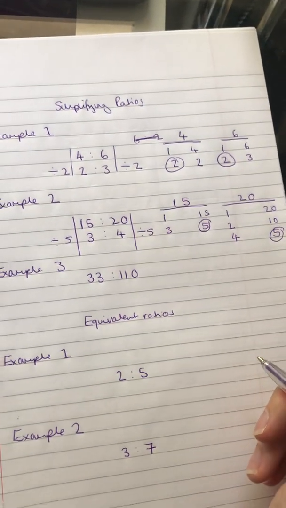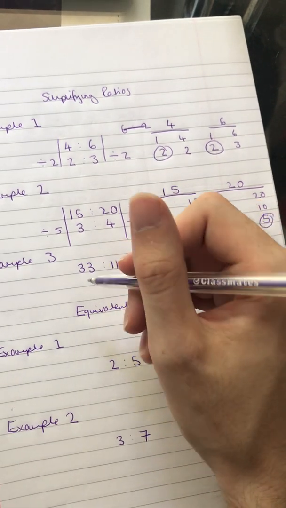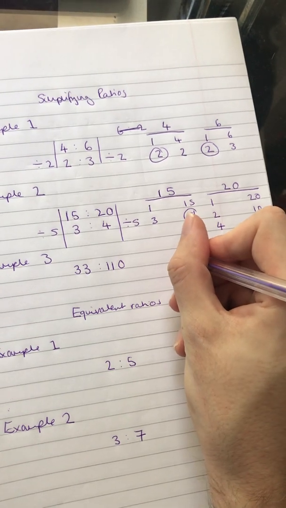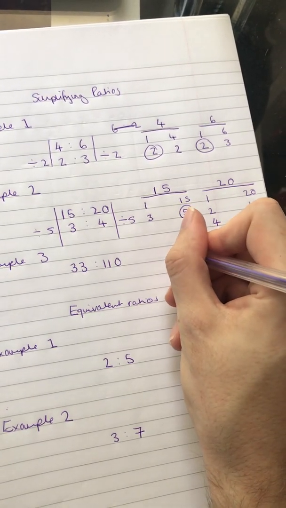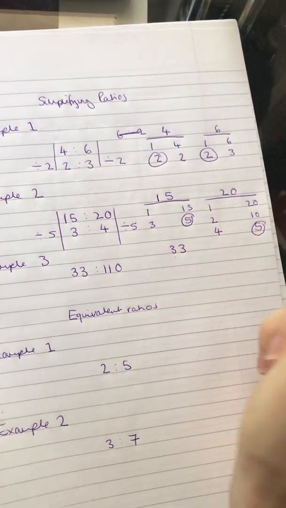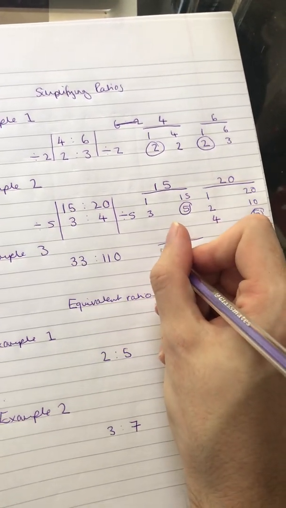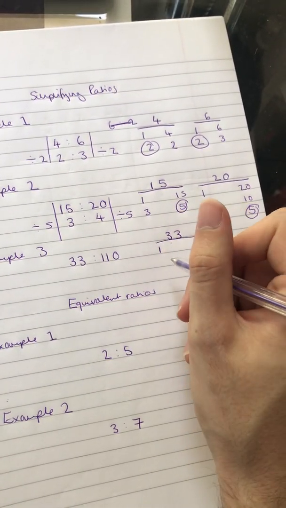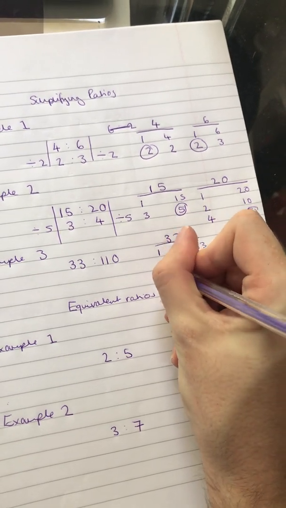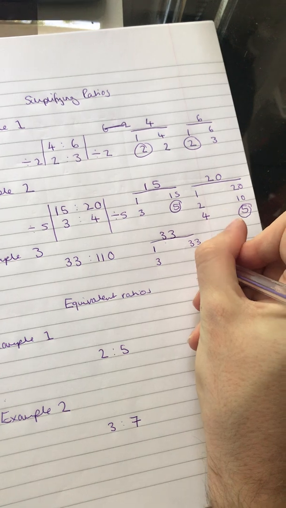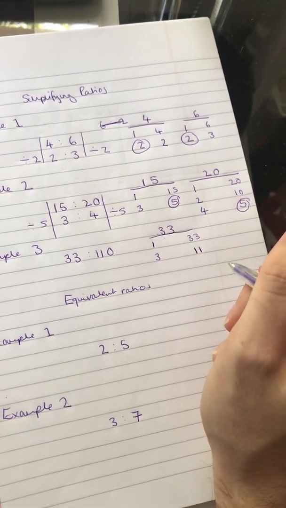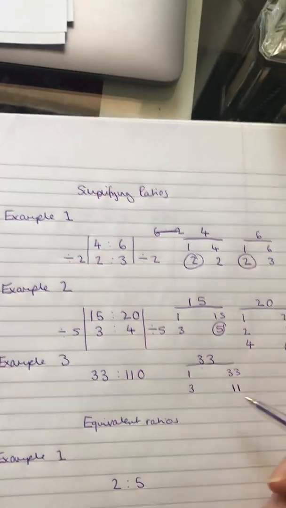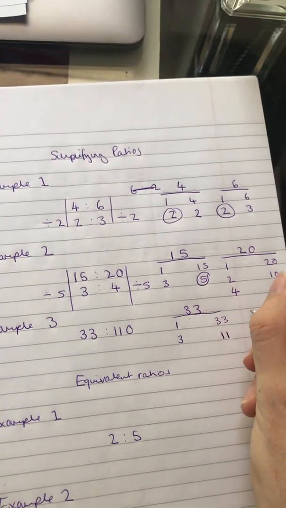Okay. So 33 to 110, this is a bit harder. So let's find our factors of 33. Our factors of 33: 1 and 33. Does 2 go into 33? No. 3 does though. Multiplied by 11. 4, 5, 6, 7, 8, 9, 10: none of them go into 33. So these are all our factors of 33.